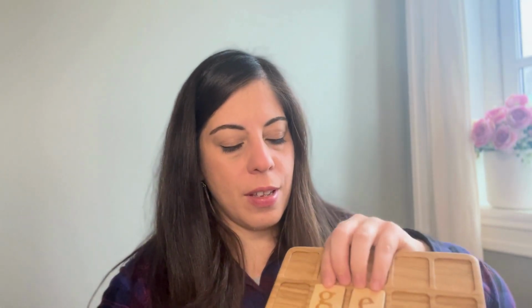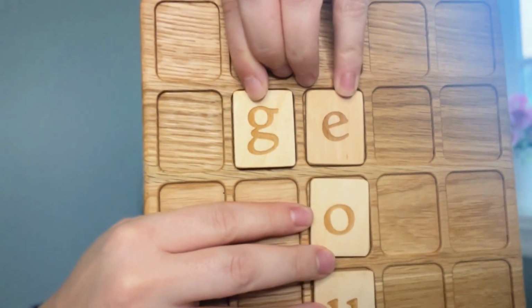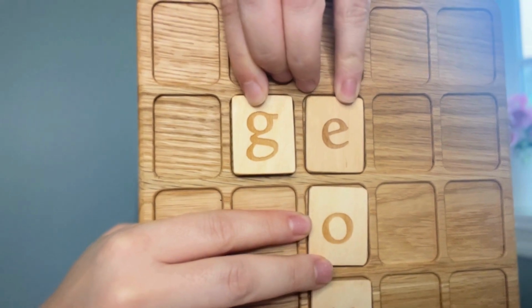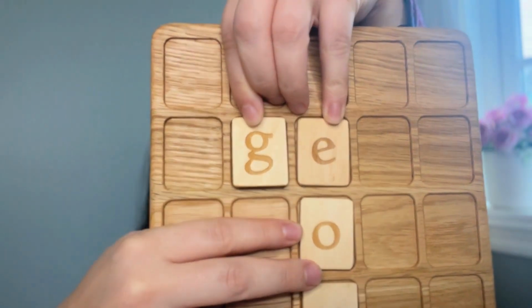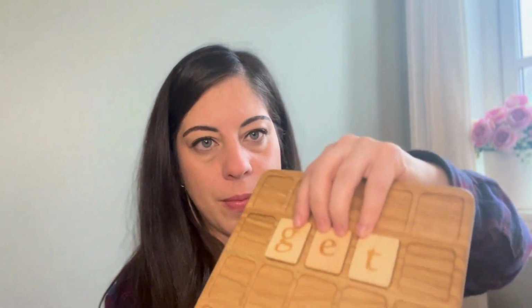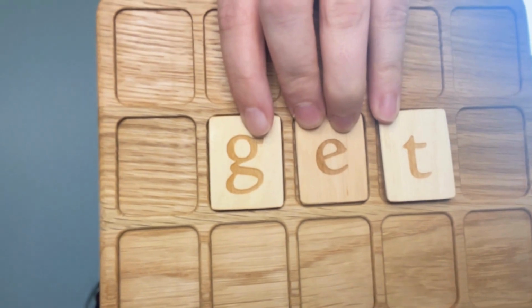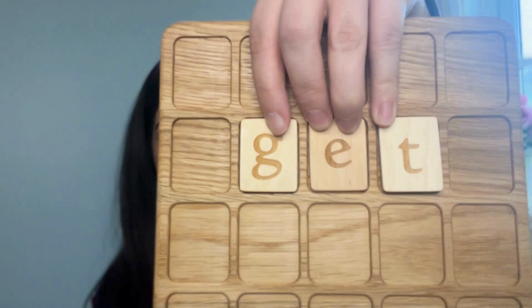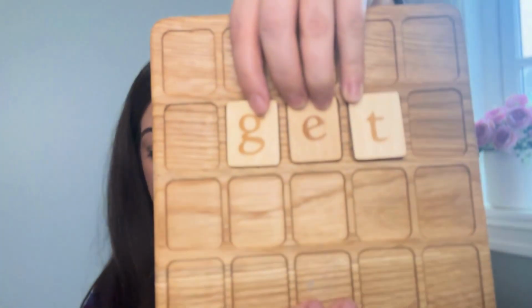We have another blend. G, e, ge, ge. That's our blend, ge. If I want to make the word get, which consonant do I need to put at the end of ge? Well, I'll show you. Get, get. We put a T at the end because T makes the sound t. Get, get. There we go.